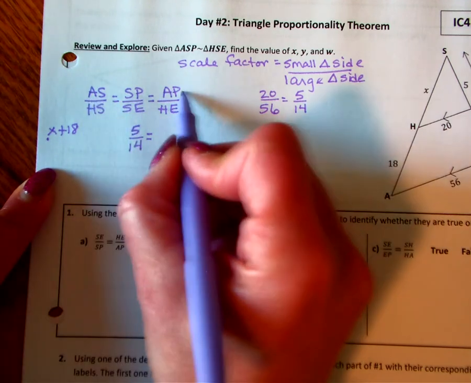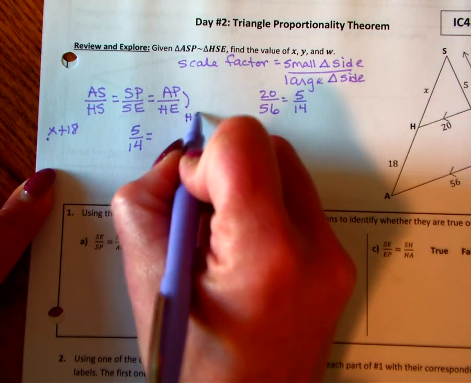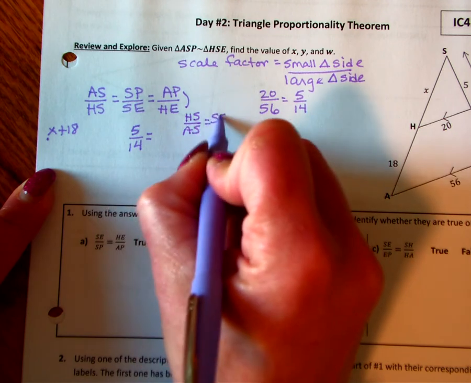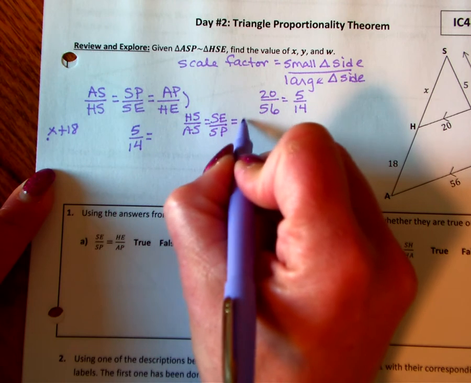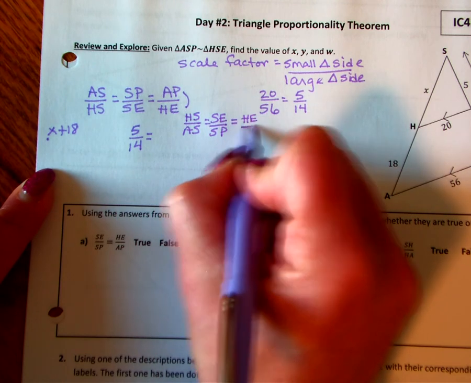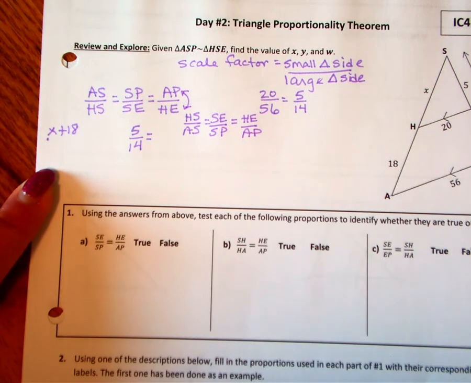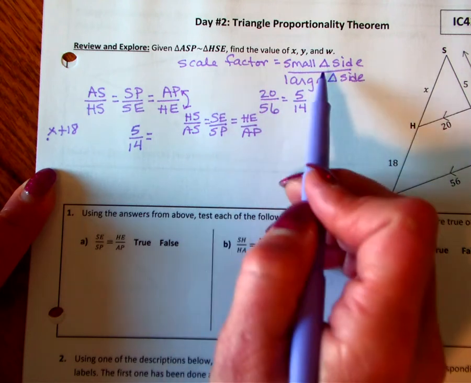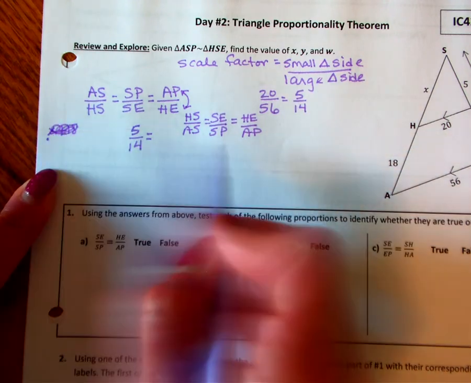And I have these backwards, so small over big. So let's rewrite that as HS over AS equal to SE. So we keep the small on top, which is how we wrote our proportion, right? So I just flipped these around. I just wrote them regardless of large or small, but since we're writing our scale factor with small over large, we want to keep the same thing on top that's on the bottom.